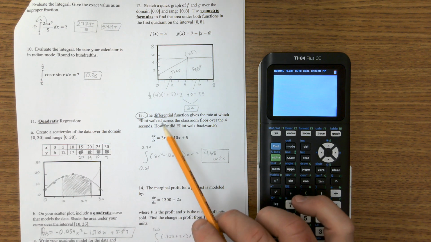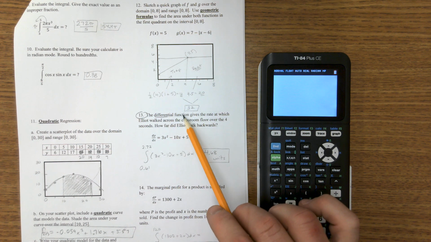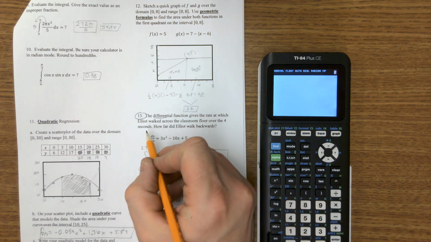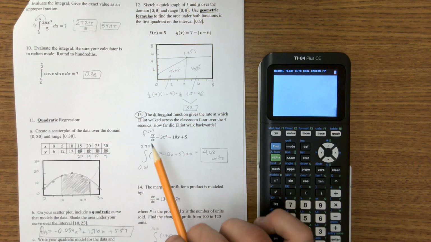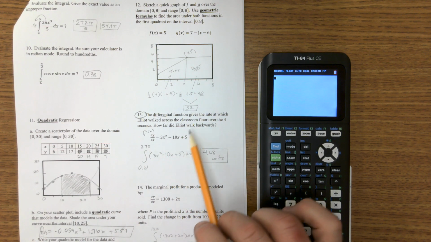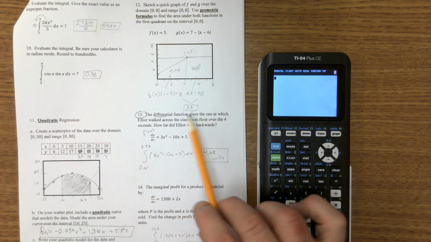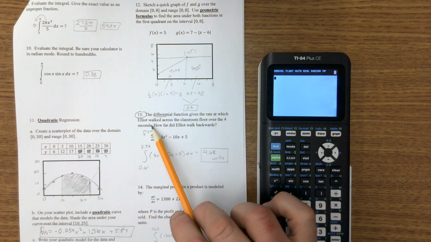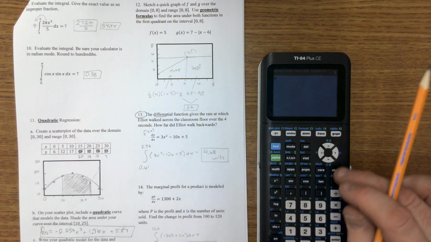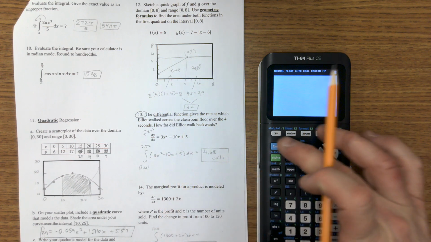So it says the differential function, which is right here, it's a derivative. I mean, you can think of it as y prime if you want to. However you want to think about it, it tells the derivative, gives a rate at which Elliot walked across the classroom floor over 4 seconds. How far did he walk backwards? Well, let's see what this looks like.